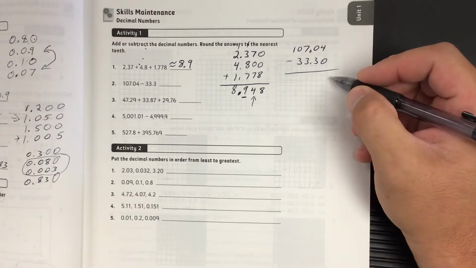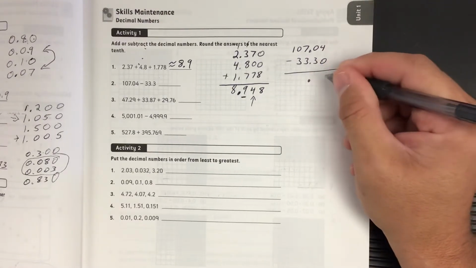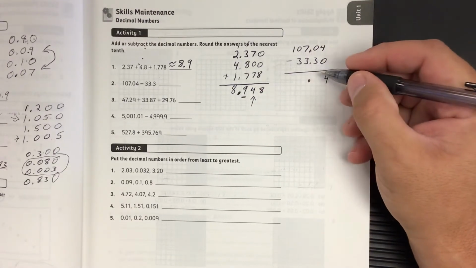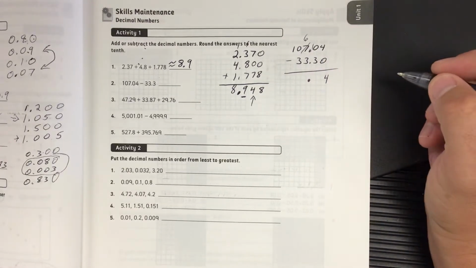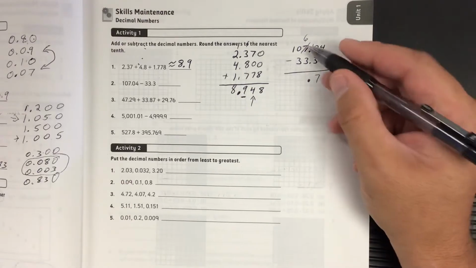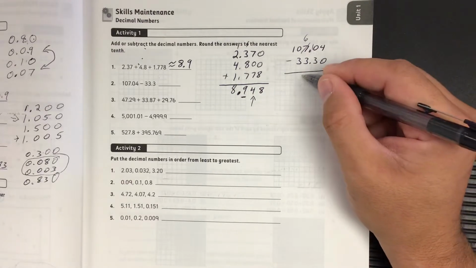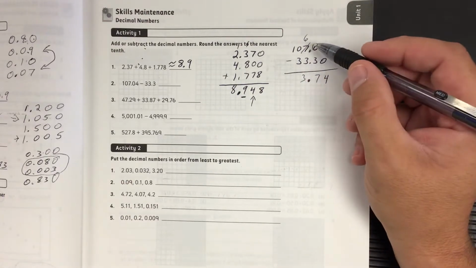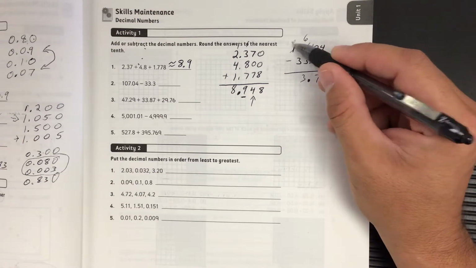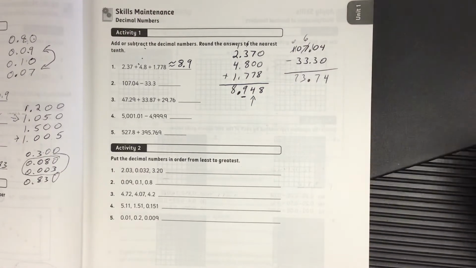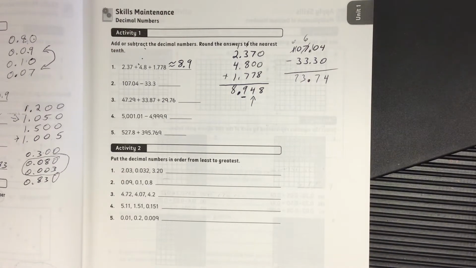4 minus 0? 4. Can I take 0 minus 3? No. So I got to borrow. Can I take 10 minus 3? Yeah, 7. 6 minus 3? 0 minus 3 doesn't work. It's still going to be 7, yes. 73.74 is my exact answer.